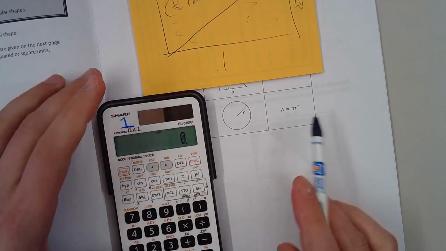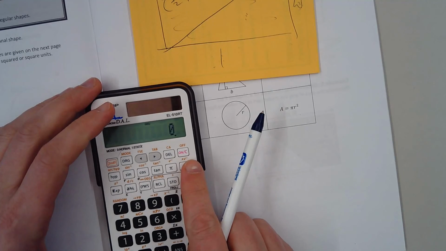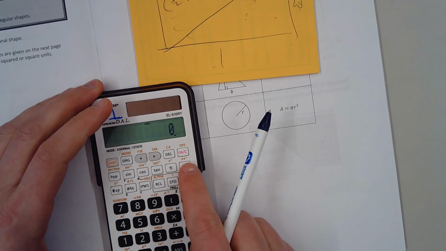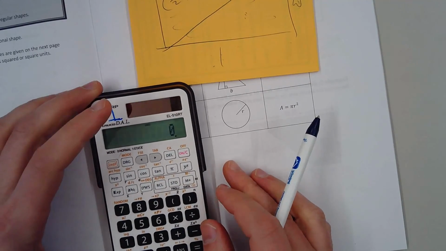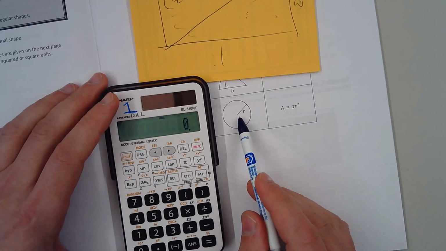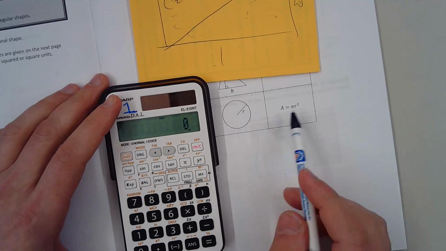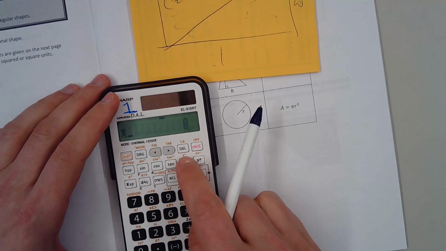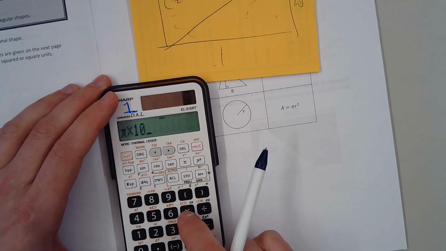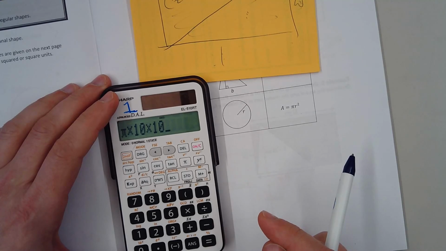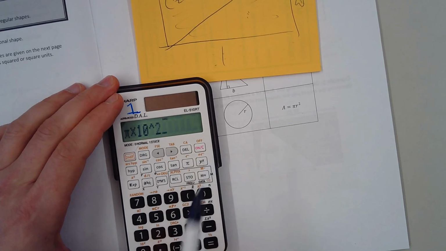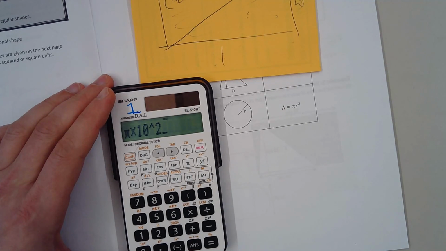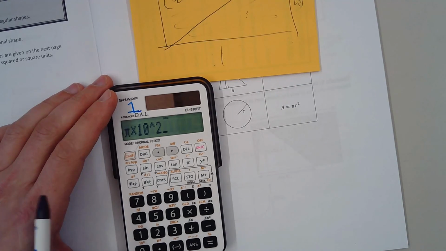So on a calculator, you'd have to use that YX key, or you might have an actual squared key on yours. If you have an X squared key, you can use that. So for example, if I wanted to find the area of a circle that had a radius of 10, I would go pi times 10 and then times 10 again. Or I could go pi times 10 exponent to 10 squared. It means the same thing. You'll get the hang of it when you get to circles. Okay.